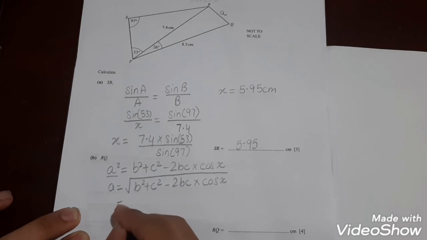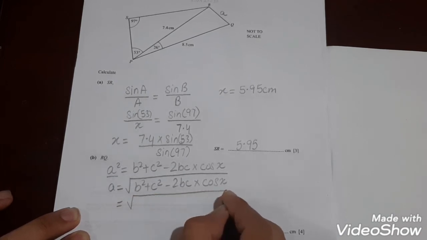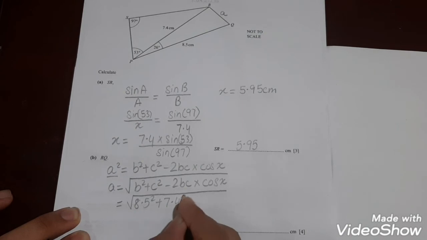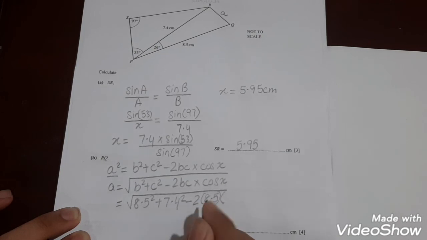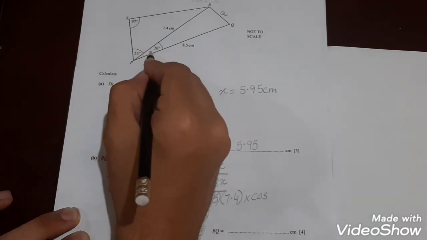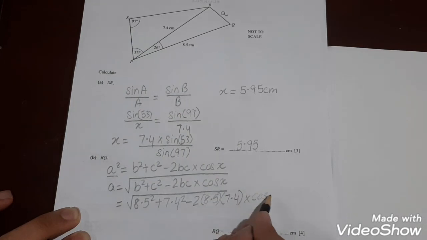So we will insert all the values and we will write it as 8.5 squared plus 7.4 squared minus 2 multiplied by 8.5 multiplied by 7.4 multiplied by cos, and the value of the angle is 26 degrees, so we'll write cos 26.